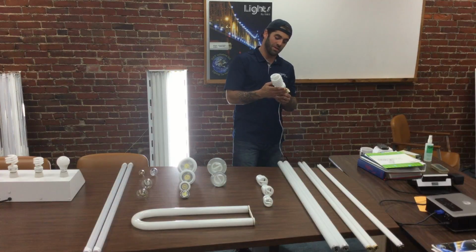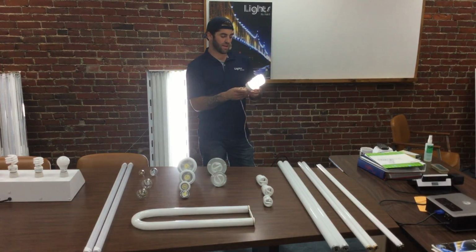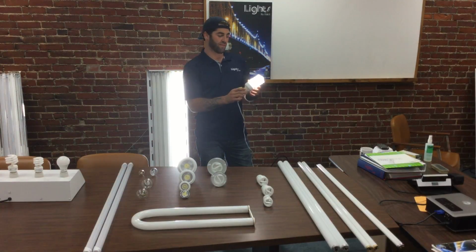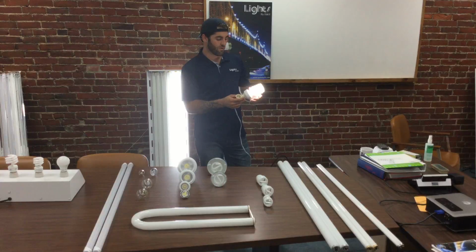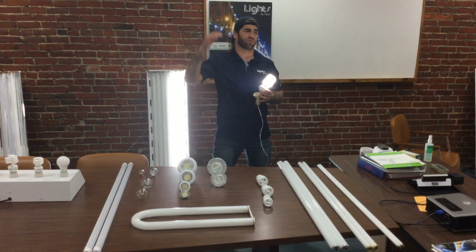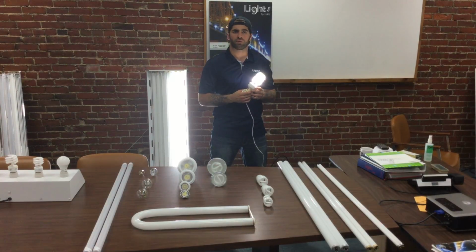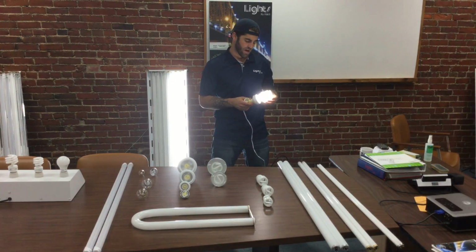And then the largest CFL lamp that we have, this one's pretty cool. I use this quite a bit in the field. It's a 42 watt CFL. Now I just plugged it in. It's maybe at half brightness right now. But this is just for your customers that have very high ceilings. Often it's a unique setup that you'll be using these in.